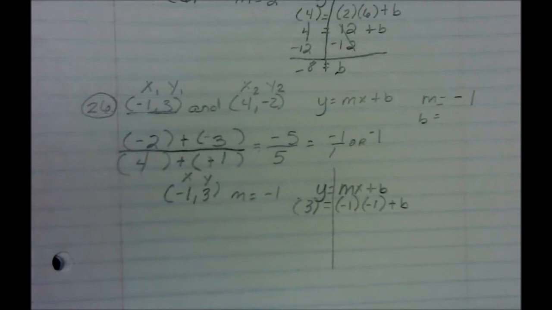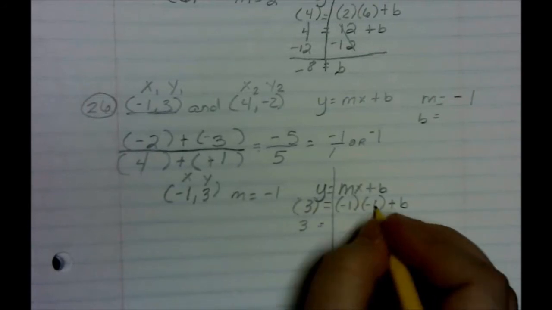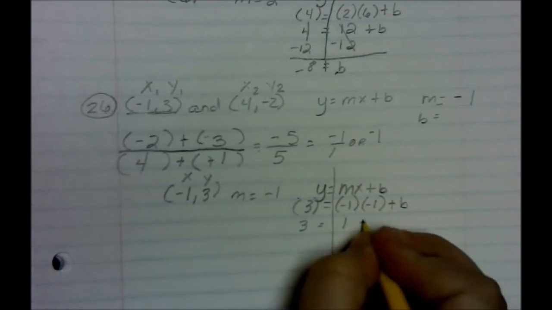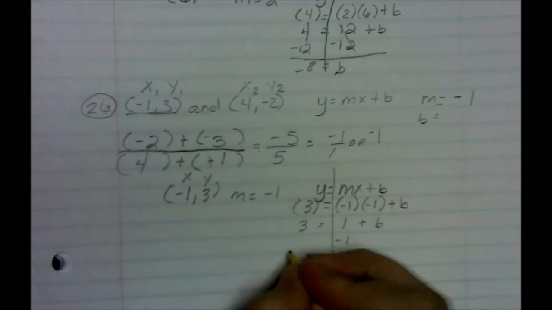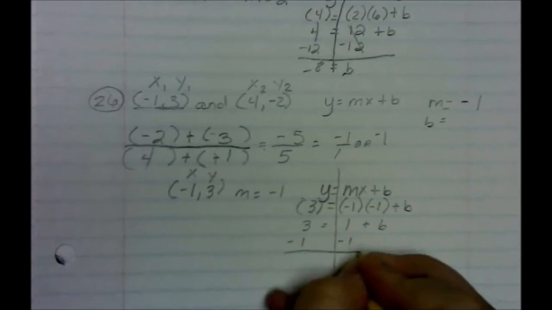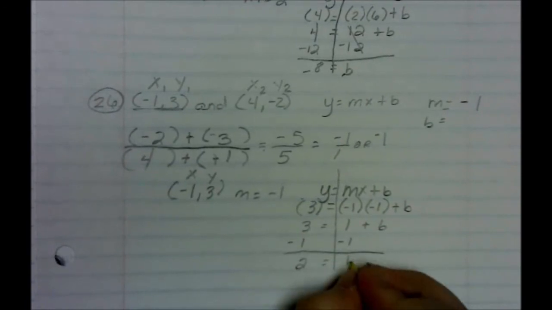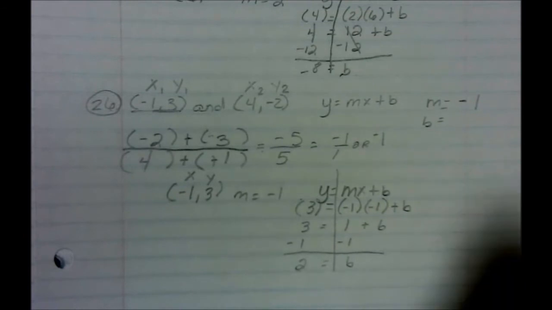Now I'm going to bring down my 3 and then multiply -1 times -1 to get +1. And then I'm going to bring down my b, subtract 1 from each side. 3 minus 1 is 2. 2 equals b. Write that up here.